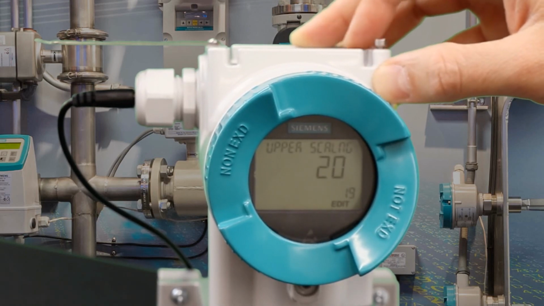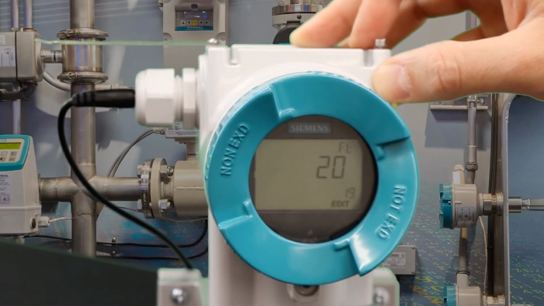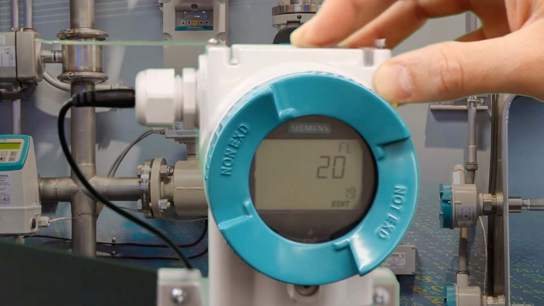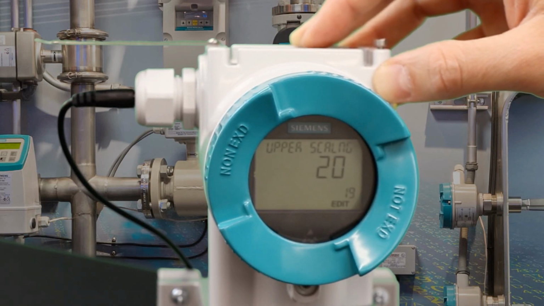Now we go to parameter number 19. This is your upper scale. This is your maximum scale, your maximum display scale. You want to make sure it's 20. So now when your pressure transmitter senses 17.1 feet of water worth of pressure, your display will show 20 feet, and that's exactly how we need it to perform.